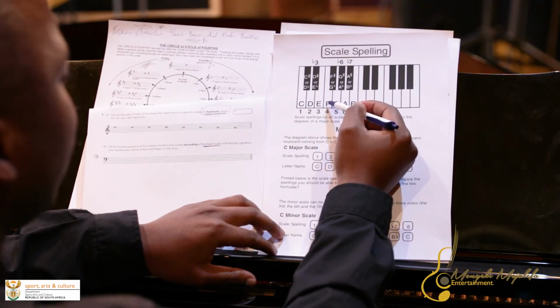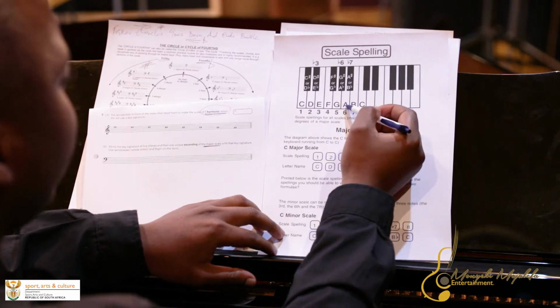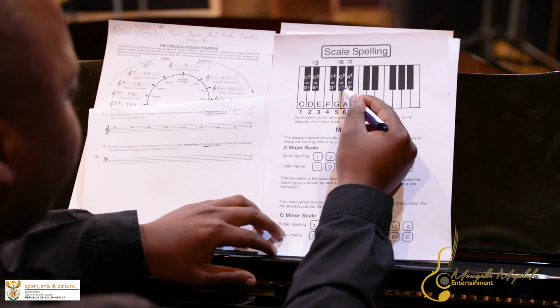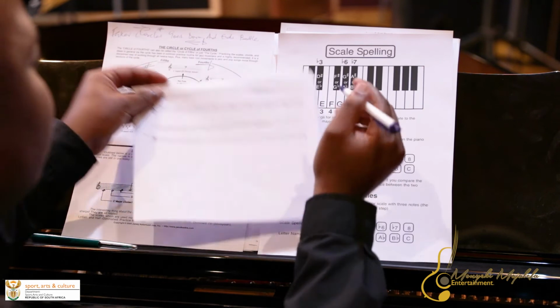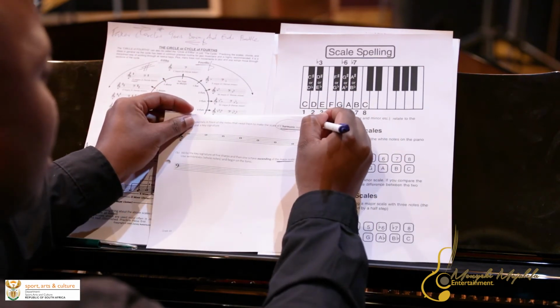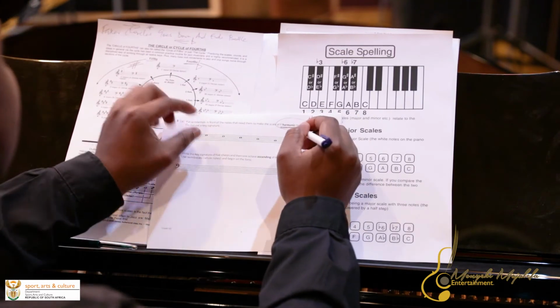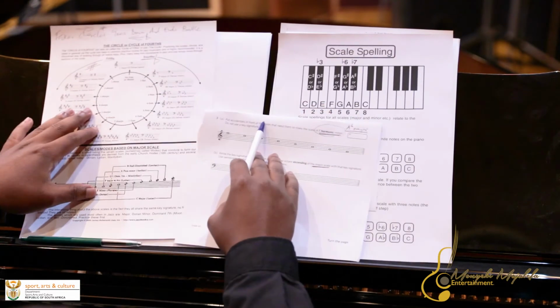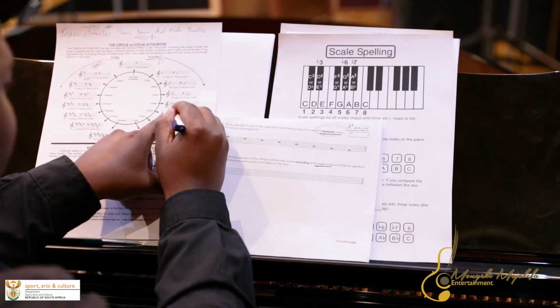So let's start. It's F, 1, 2, 3, 4, which is A flat, right? So A flat major is the relative major of F minor. We said A flat major has 4 flats, right?